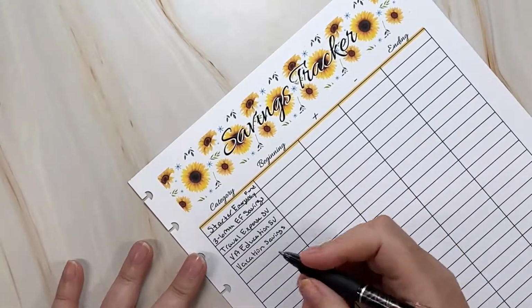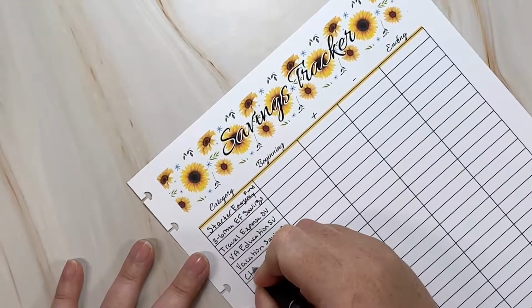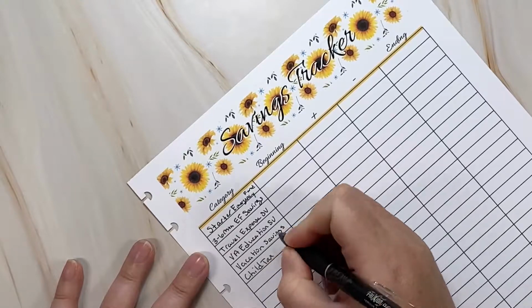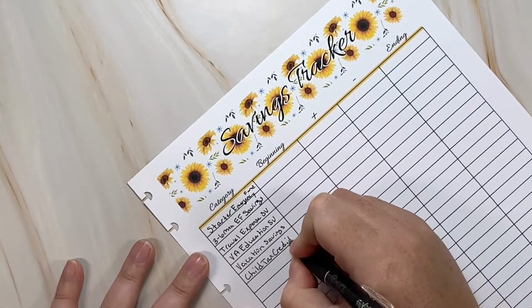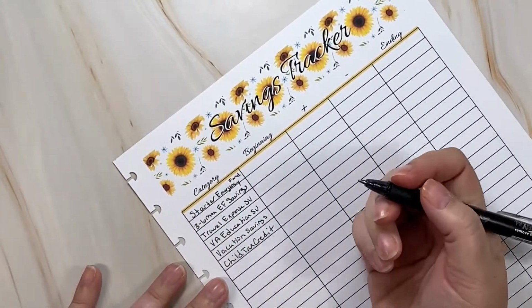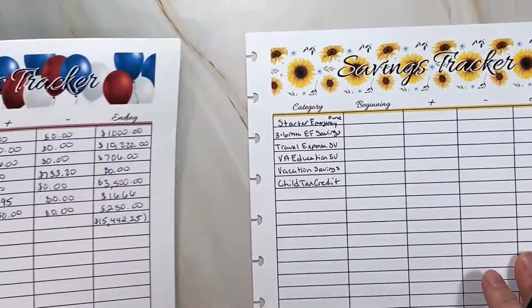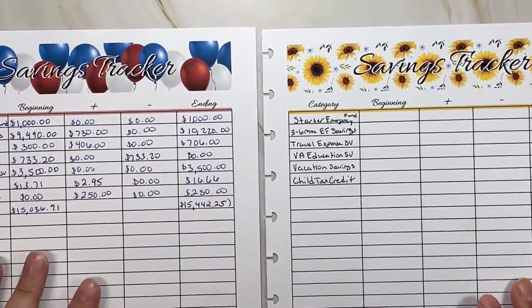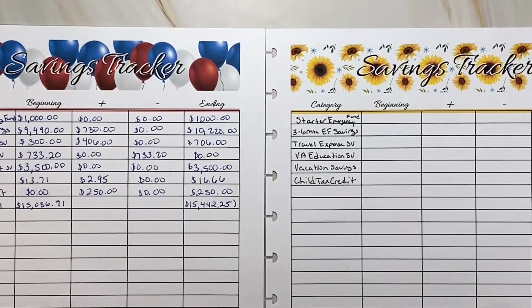I wanted them separated. So let's see, child tax credit. So I'm going to go ahead and put that there, and we're going to write down our beginnings, and then I will figure out later and report at the end of the month what actually happened.